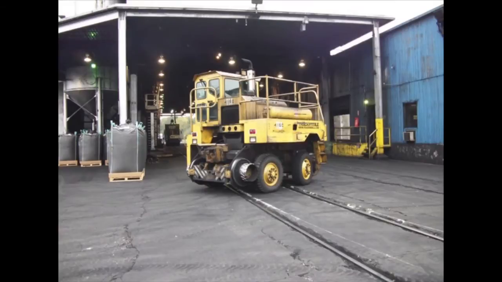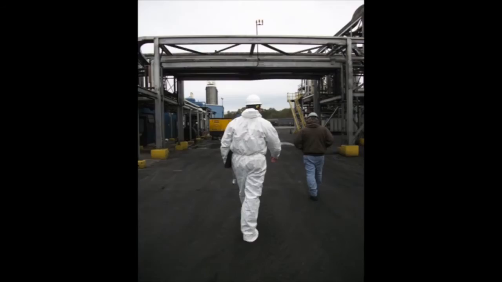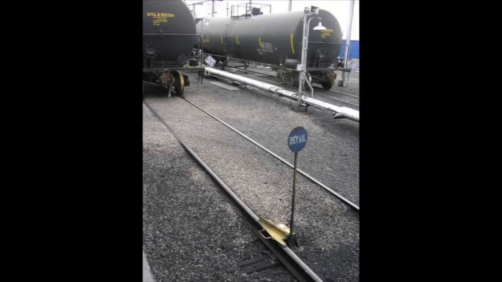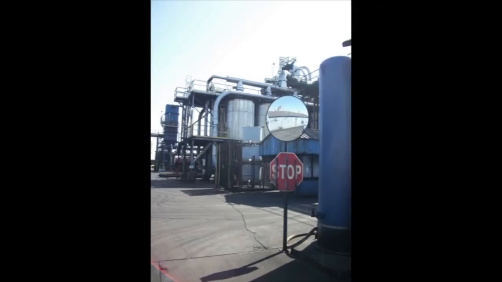When walking inside the plant, pedestrians should be constantly on the lookout for rail, motor vehicle, and powered industrial truck traffic. Individuals should use designated aisles and walkways, should avoid walking on or near rails, and should look both ways before stepping into an aisle, around a corner, or through a door.